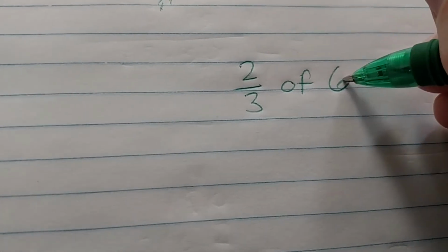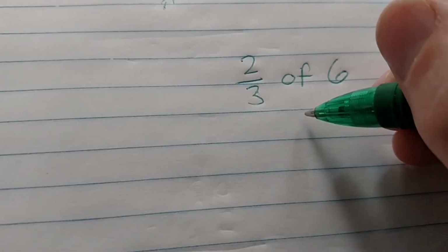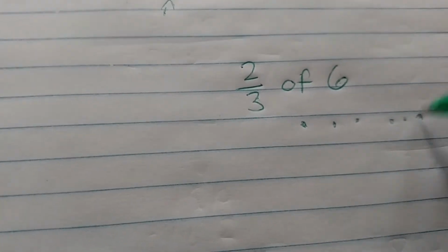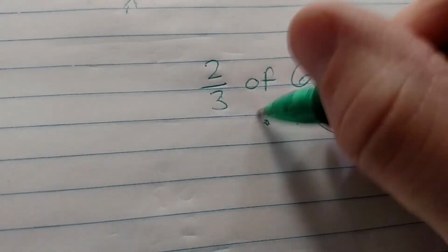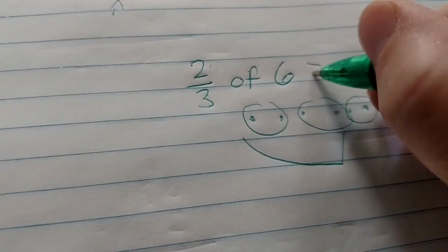Again, 6 is a number that can be equally divided by my denominator, which is 3. So the first way, look at my picture. If I have 6 of something, let's just do dots. 4, 5, 6. Can I put that 6 into 3 equal groups? Yeah, if I have 2 in each group. And then how much is in 2 of those groups? 2/3 of all these would be 4.